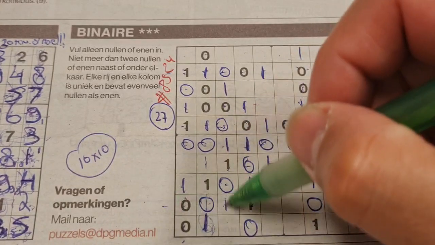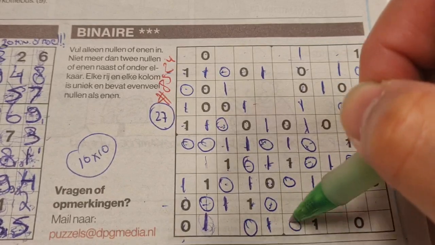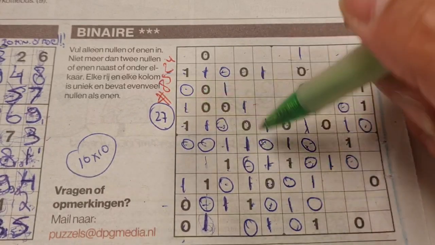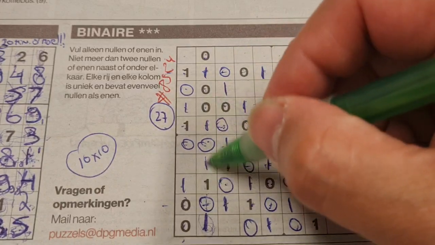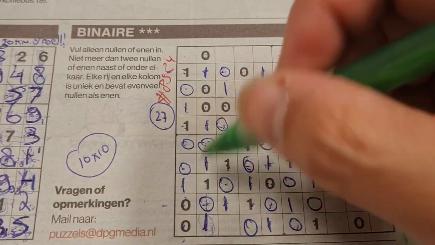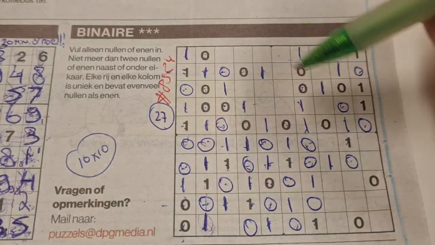Double O, here one, there one. Double one, here no, there no. Double O, here one, there one. Between the ones comes an O. Between the O's comes an 1. And here we have 1, 2, 3, 4, 5 O's. So the rest are ones. Double one, here no, there no. 1, 2, 3, 4, 5 O's. So the rest are ones.